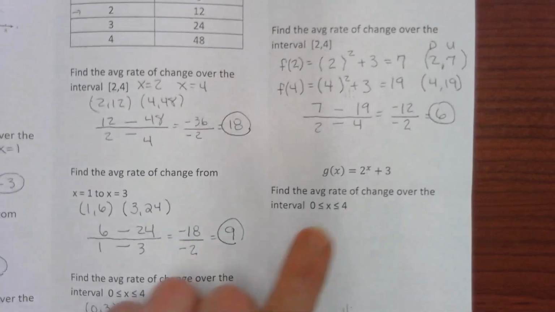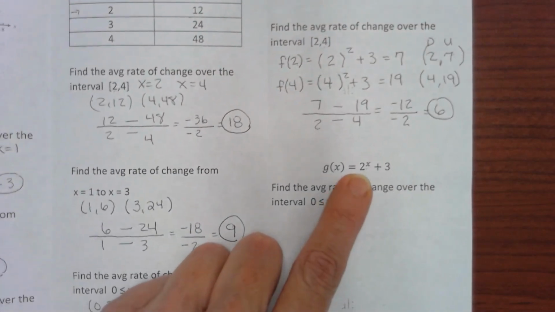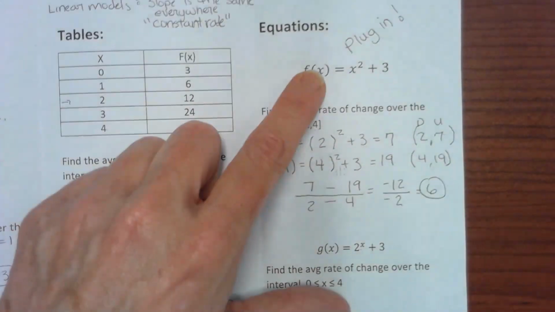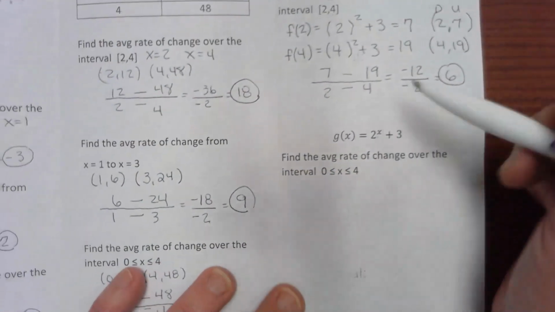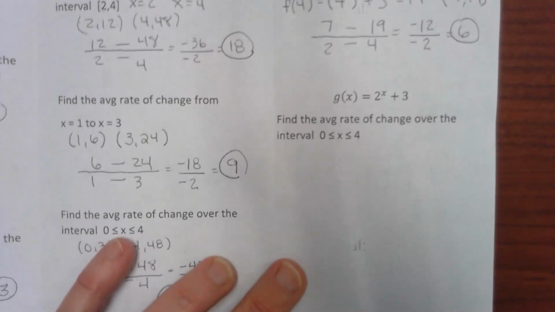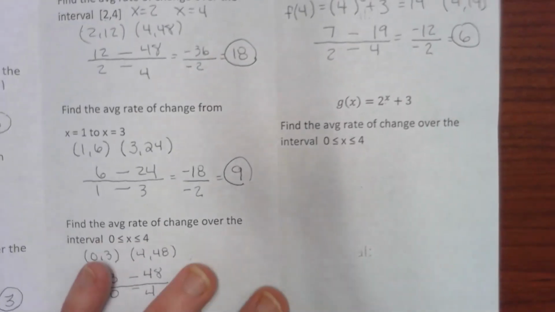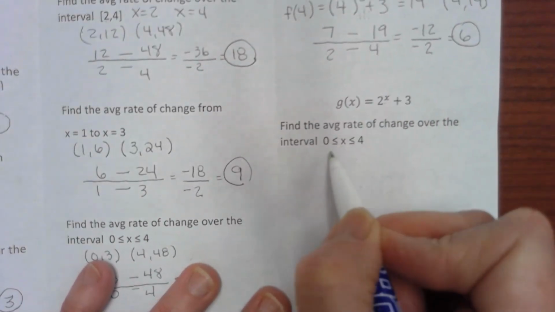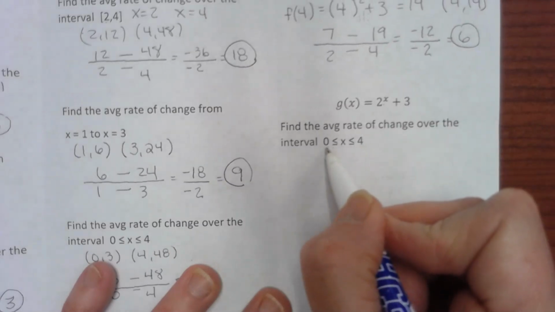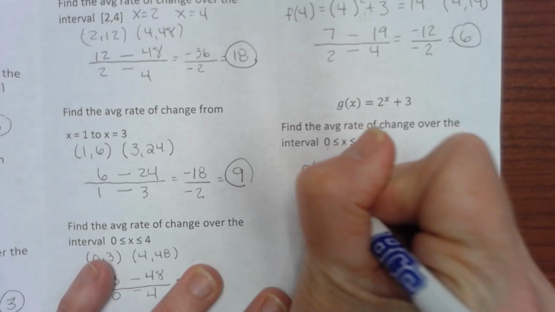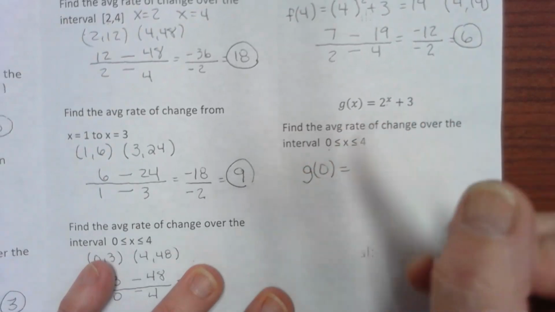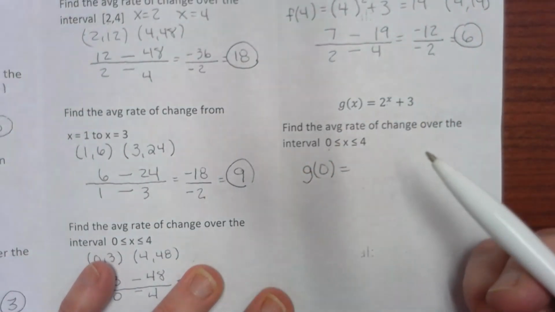All right, I gave you another function. We know this one is a quadratic and this one is an exponential. So let's go ahead and give this one a shot. Sometimes plugging in powers, we need some practice with that. Notice it's over the interval 0 to 4. So one of my x values is 0, so I need to find g of 0. In other words, I'm plugging in 0.